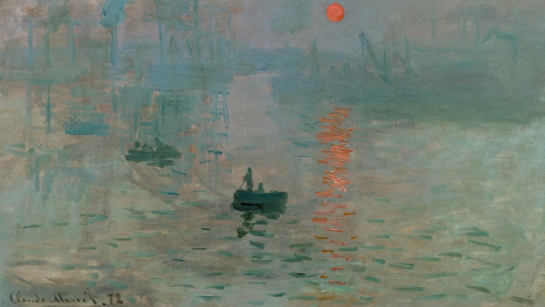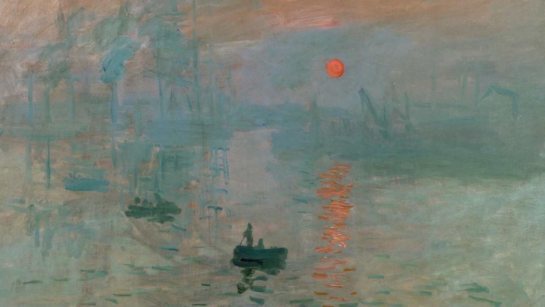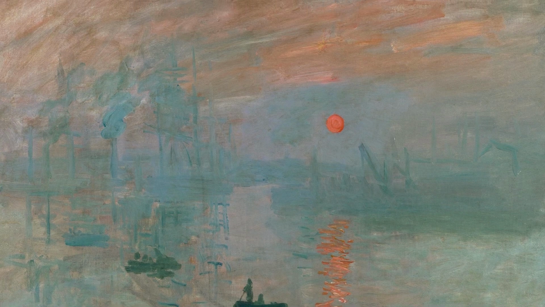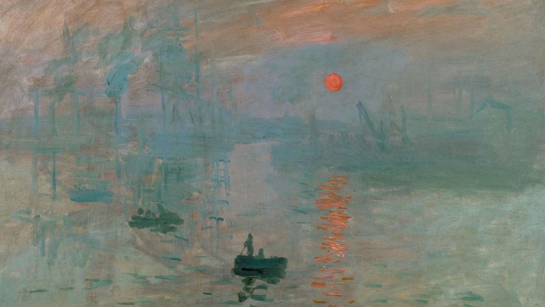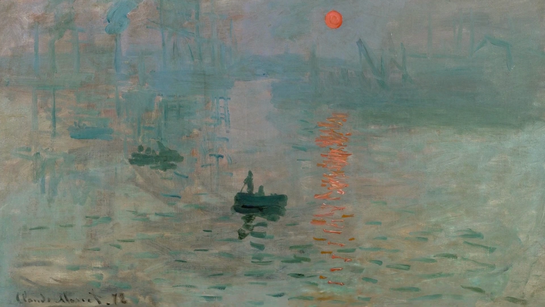There's no sense of linear perspective. There's really no sense of foreground, middle ground, and background. Everything is kind of flattened on the picture plane. So he's done away with the illusionism of Renaissance and neoclassical era art. Instead of trying to capture every detail of the moment, he's trying to capture the feeling of a foggy, misty morning. You can almost hear the foghorn as you gaze upon this scene.